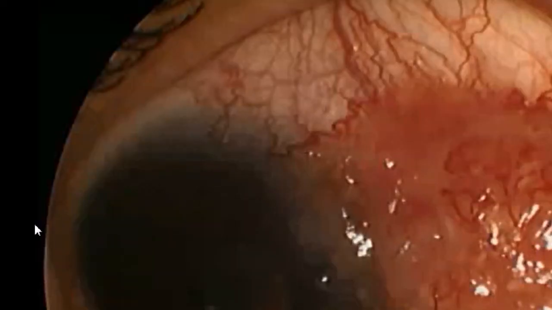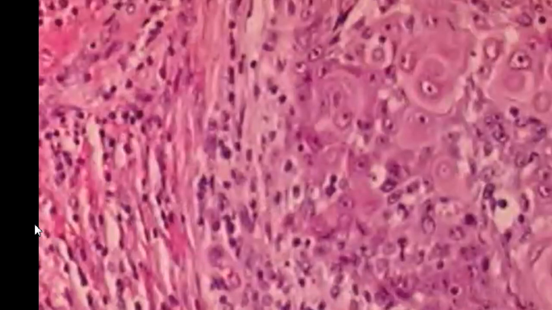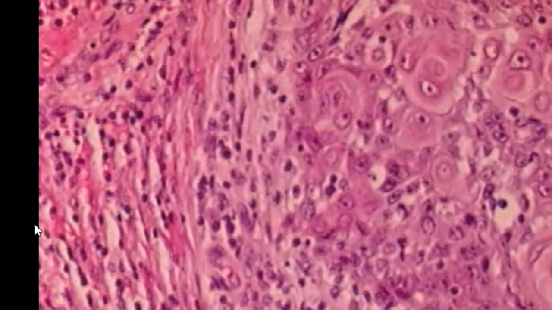All these findings are characteristic and typical of squamous cell carcinoma of the conjunctiva. And these lesions here that you can see typically in these patients are keratin pearls that are quite characteristic of squamous cell carcinoma of the conjunctiva.